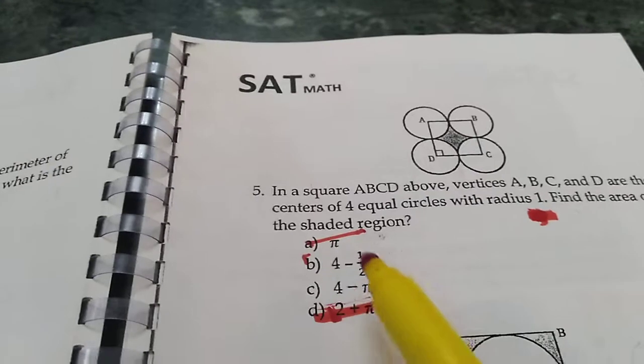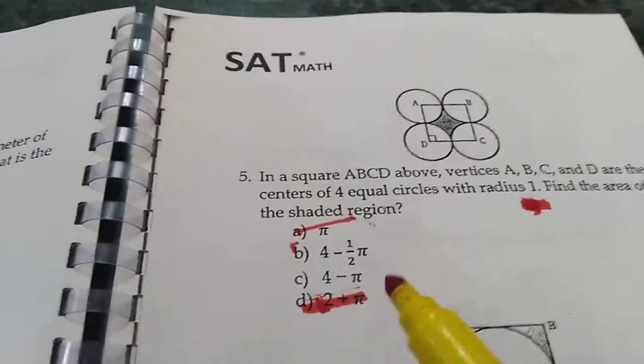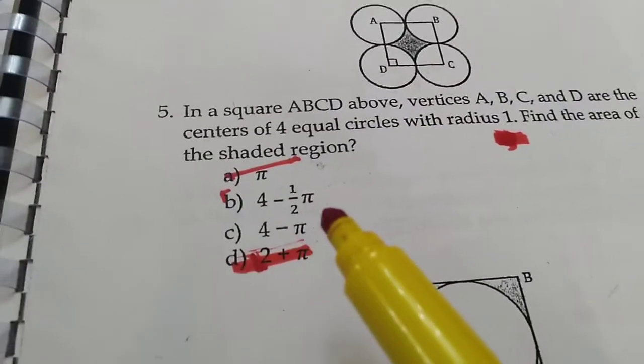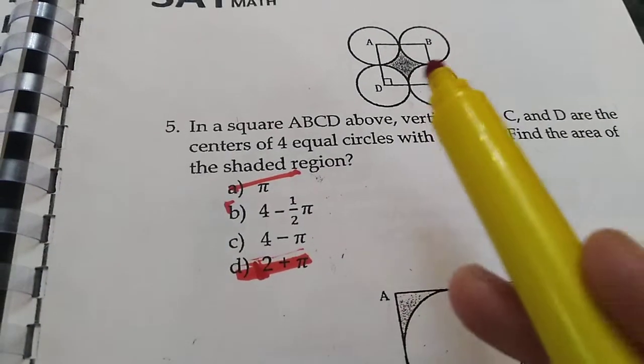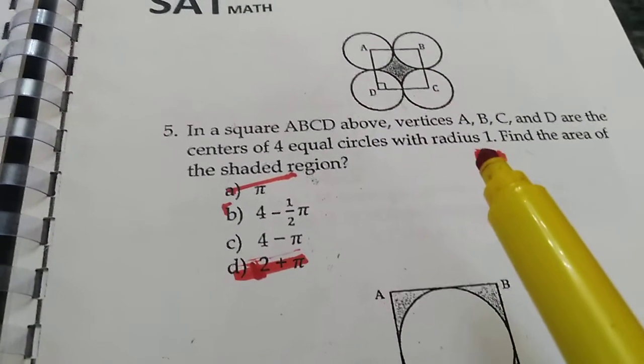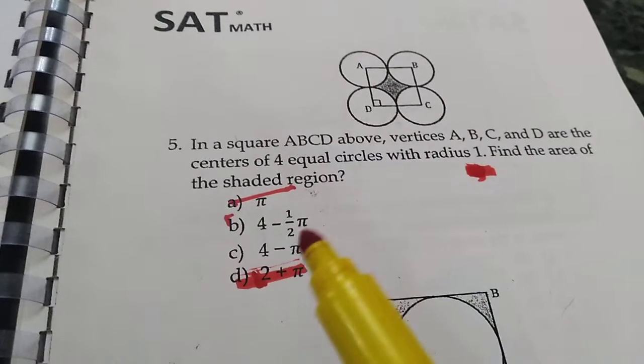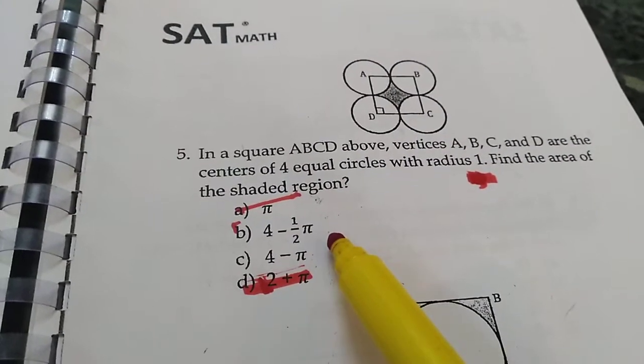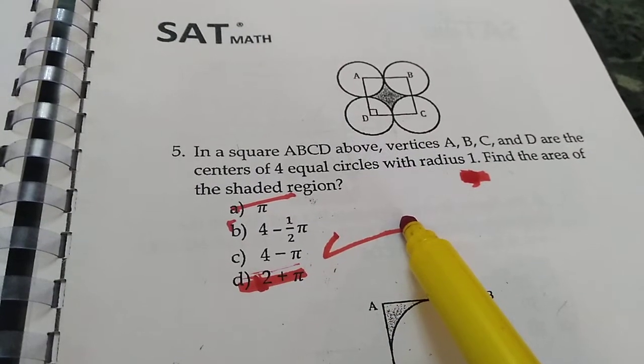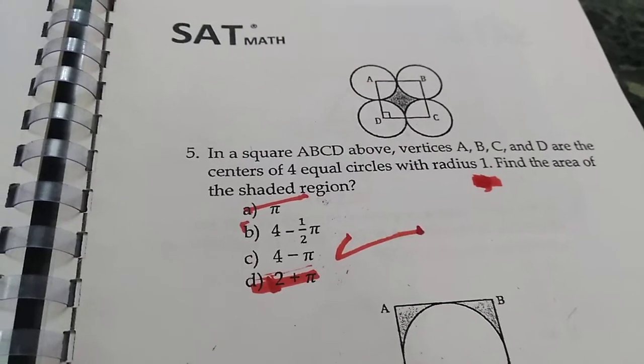So if I start with 4, I'm going to cancel choice D and I will cancel choice A, of course. What will be left? Either B or C. Fine. 4 minus the area of 1 circle. The radius is 1, so the area of the circle is pi r squared, pi times 1, which is pi. So choice C will be the right answer. It's as easy as that.